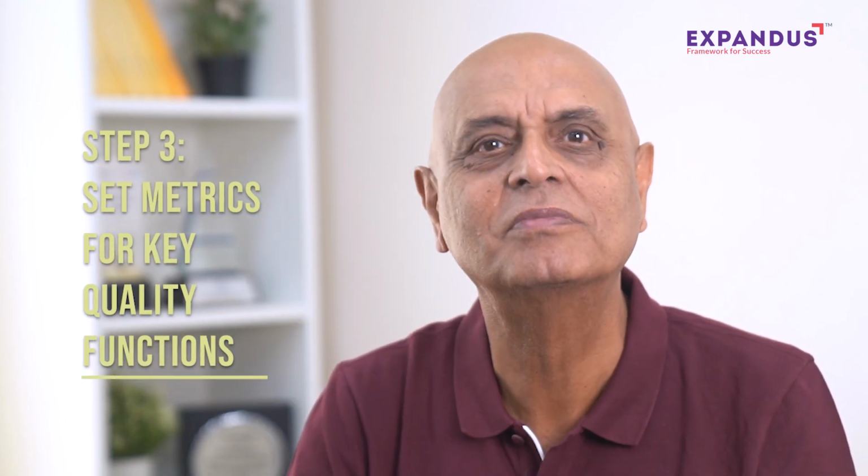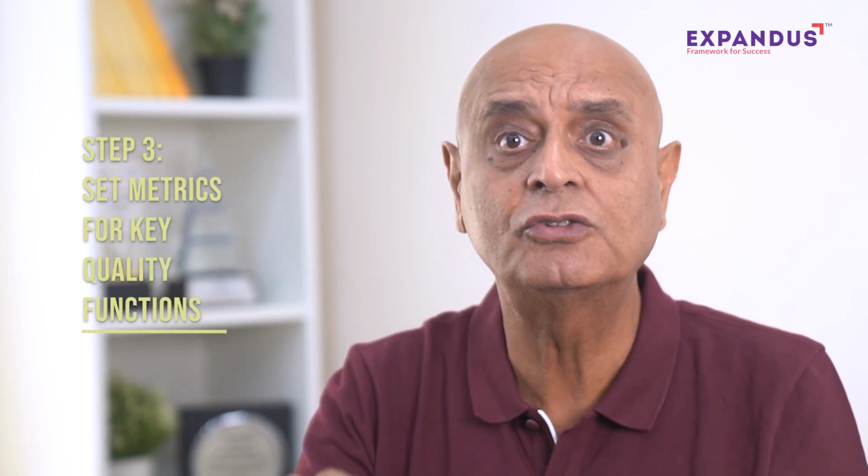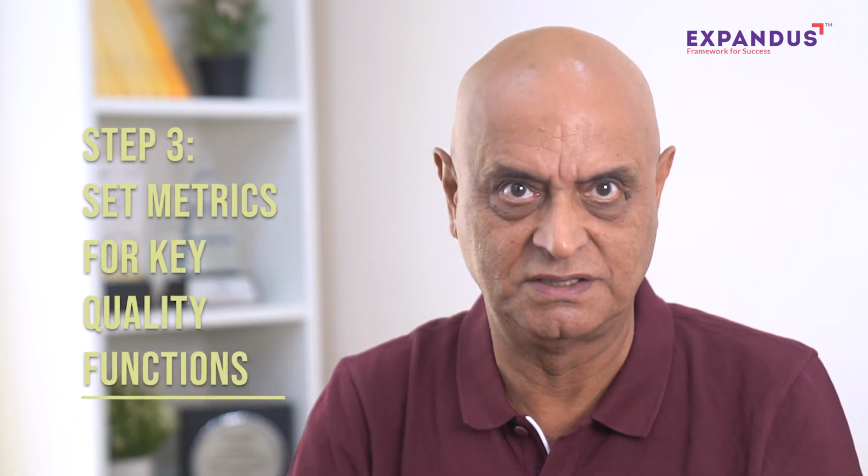Step 3. Set metrics for key quality functions. Let's break down some of these key performance metrics of quality functions which are very relevant to almost every sector. 1. Defect rate. Measure the number of defects per unit produced. For example, reduce the defect rate below 2% per 1,000 units produced, etc., etc.